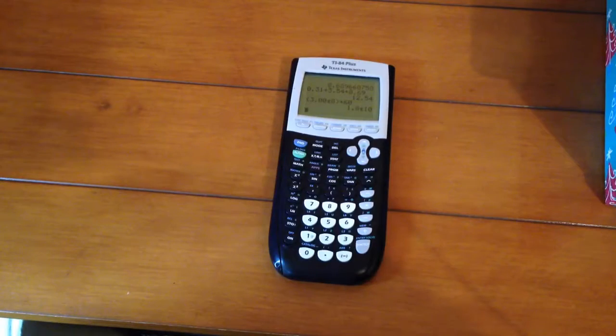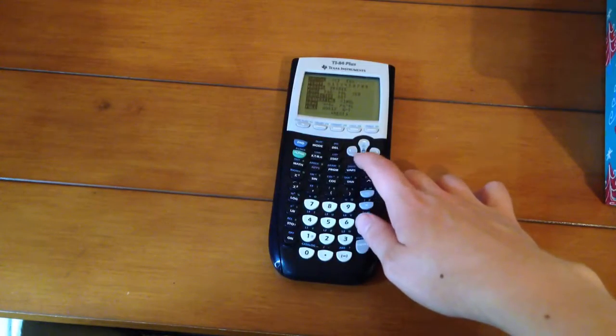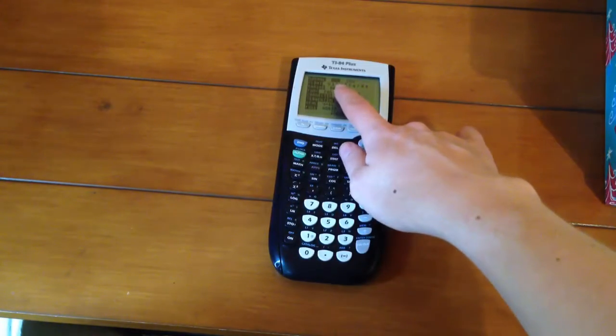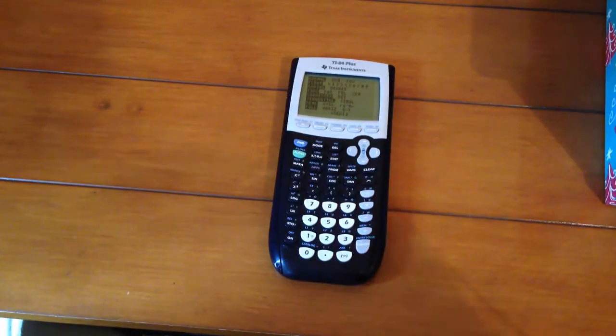So in order to get the output in scientific notation form, you can always go to Mode and select Sci, which is the second one on the list, SCI, for scientific notation form.